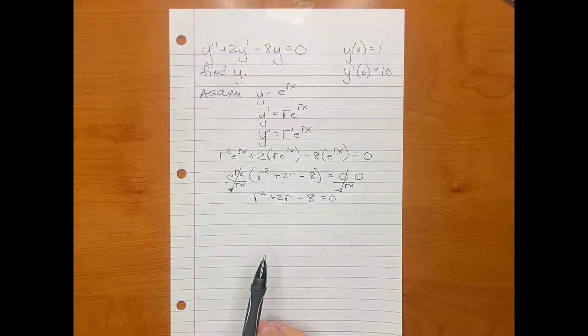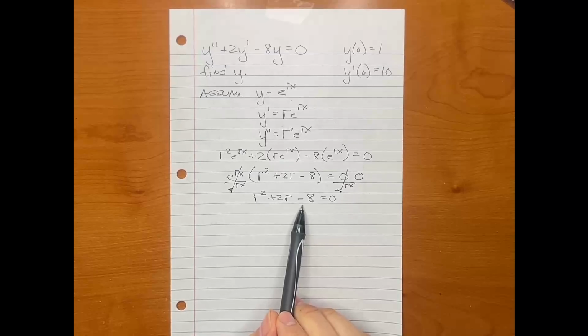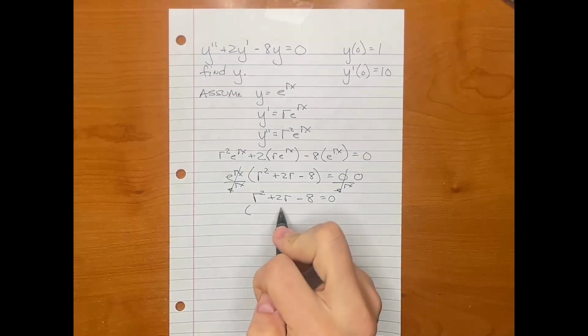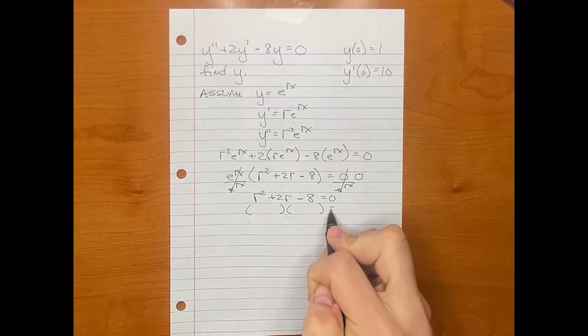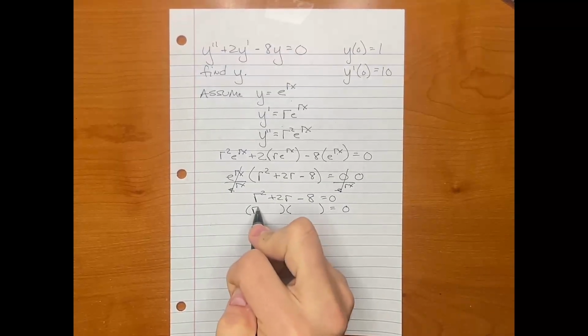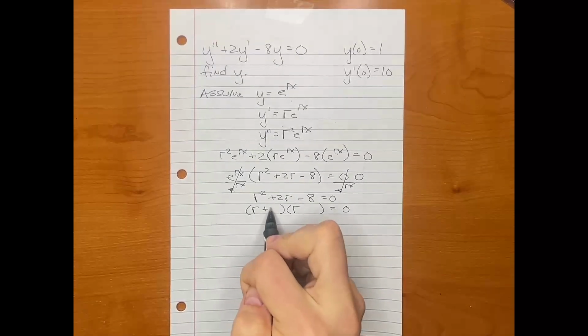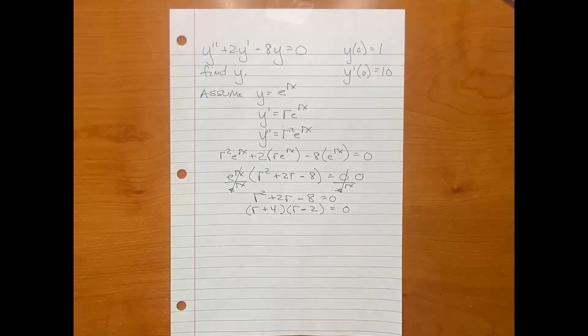and factor this. So we need two numbers that are going to multiply to give me -8 and then add to give me +2. So it's going to be the product of two binomials. I have an r squared, so I need an r here and an r here. And what we're going to have is r plus 4 and r minus 2.